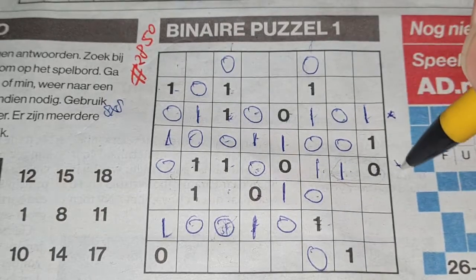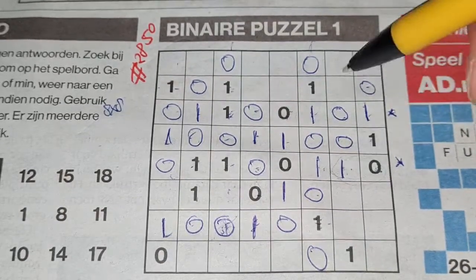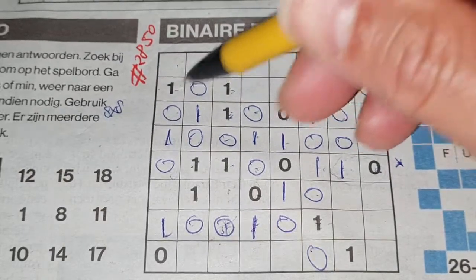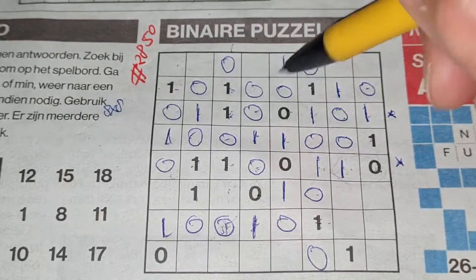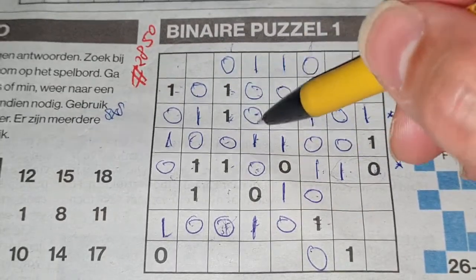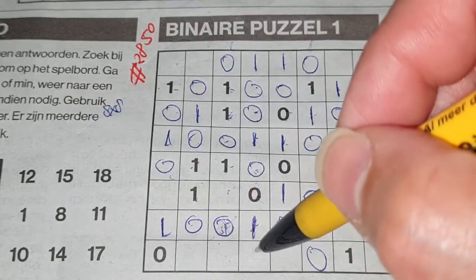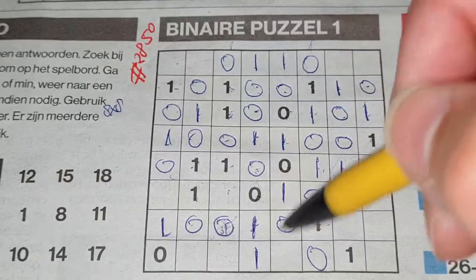Yes. Now we have double one here, no, there, no. Double zero here, one there, one. 4 ones, so the rest are zeros. Double zero here, one there, one. Double zero here, one there, one. 1, 2, 3, 4 zeros, so the rest are ones.